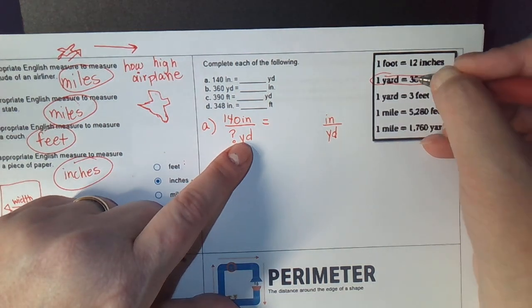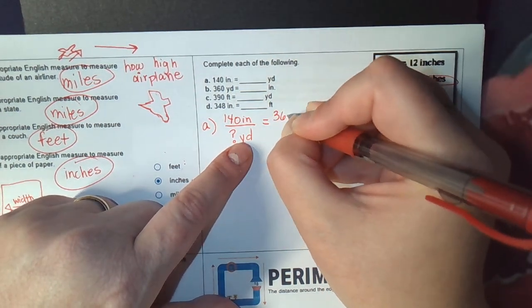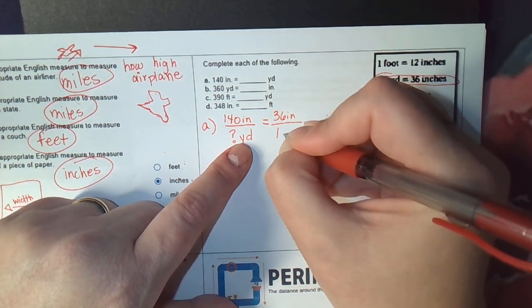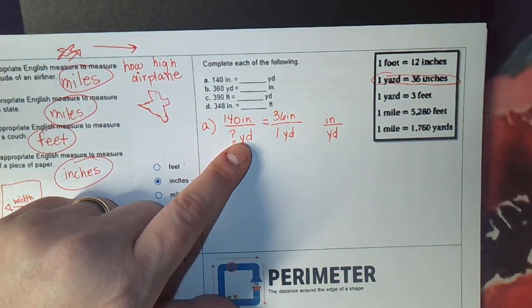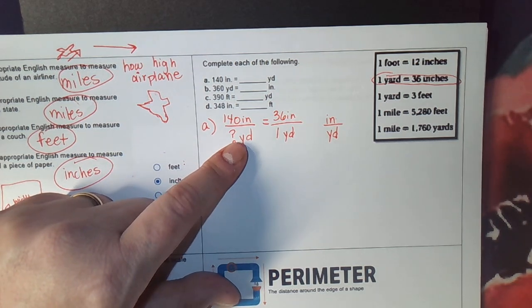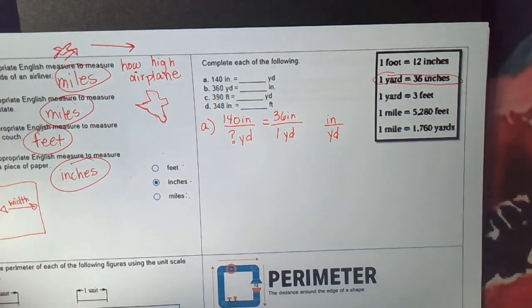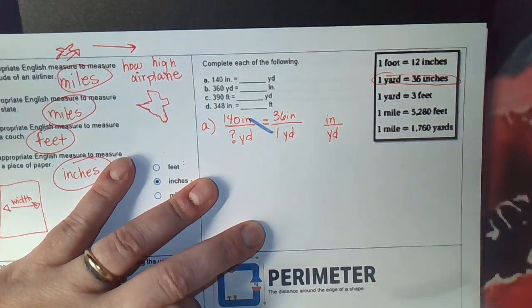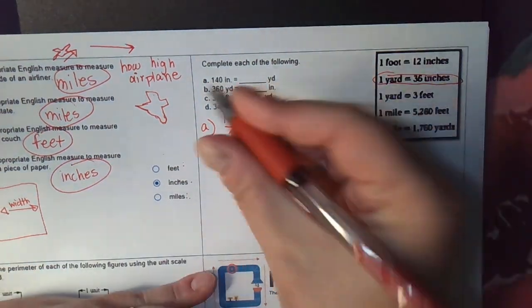So I'm going to put the 36 on top, because that's where inches go, and 1 yard on the bottom. Then we're going to cross multiply and divide. You multiply the diagonal numbers that have numbers in both spots. So 140 times 1.